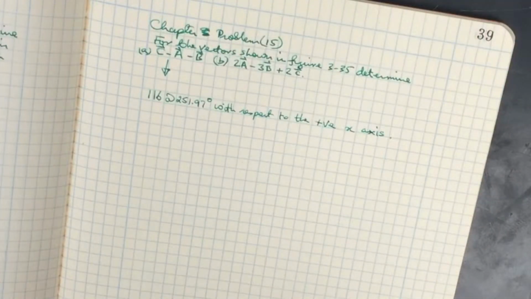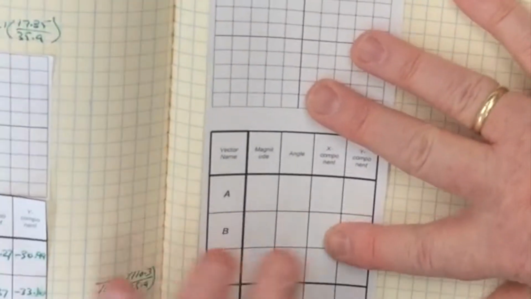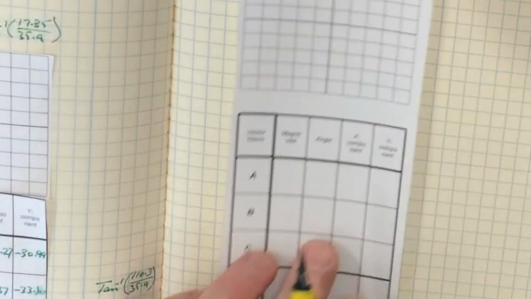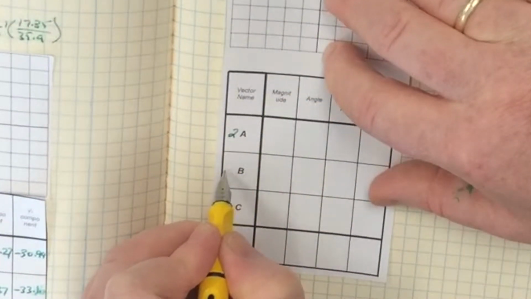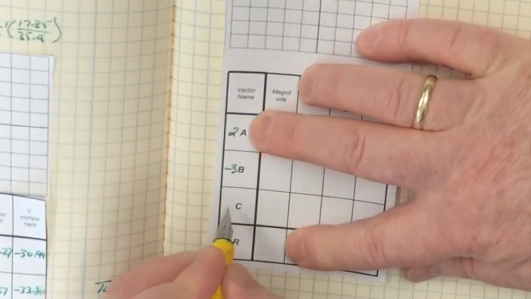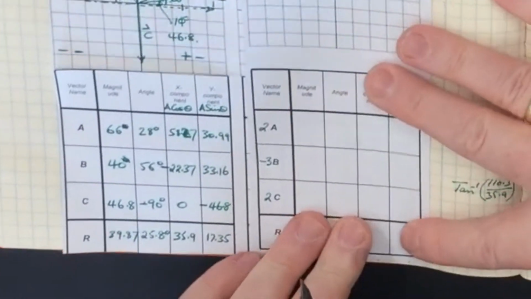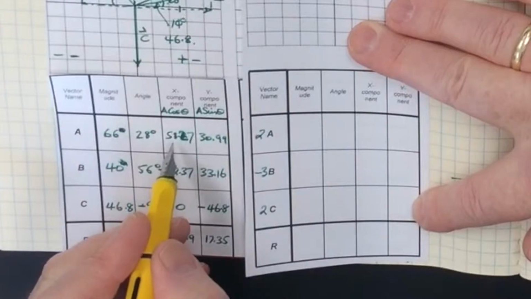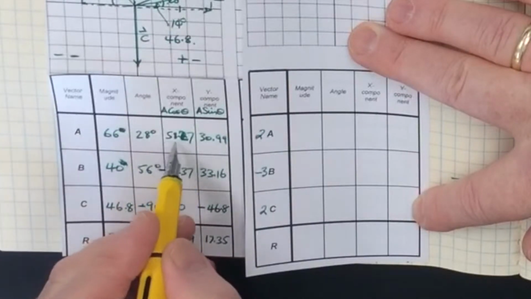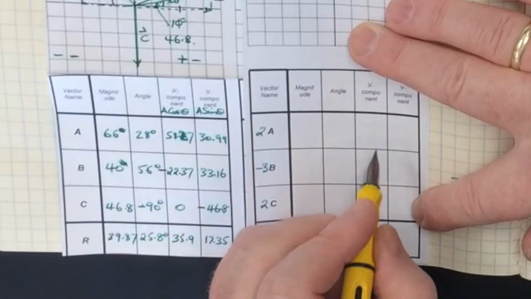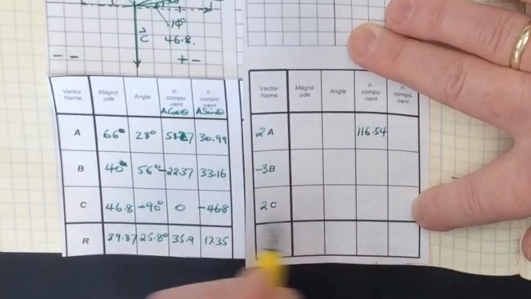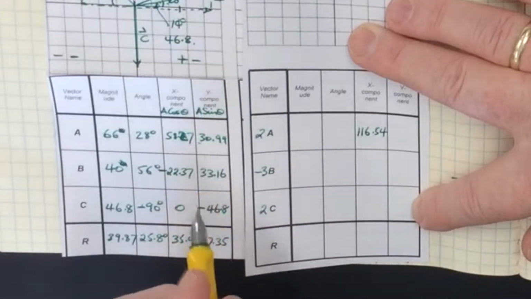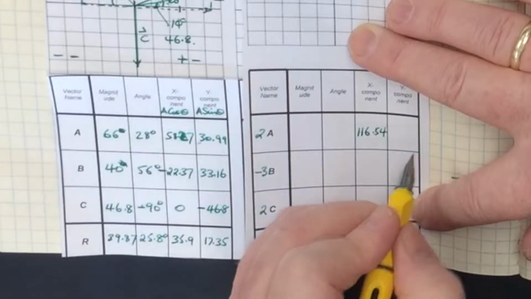Okay, I've got another one here. Let's bring in another piece of my template. I'm going to do the same thing. In this case, I've got 2 times A minus 3B plus 2C. So again, I can go back over here to my units where I've already done the work, and now I'm just going to multiply this by 2, 58.27, which is 116.54, and I'm going to multiply this 30.99 times 2, which is 61.98.